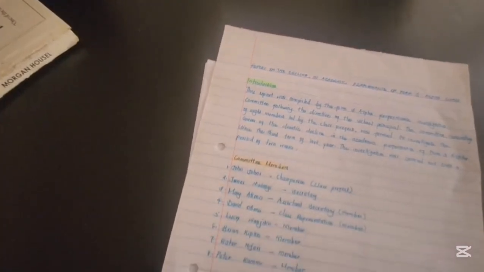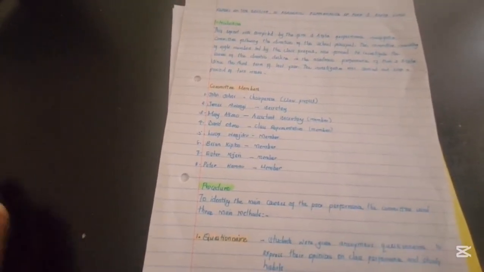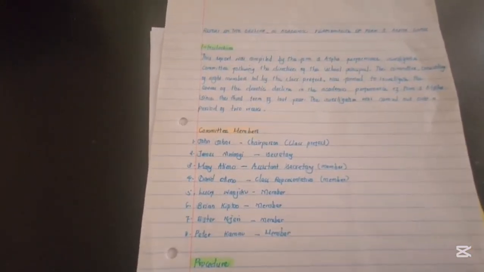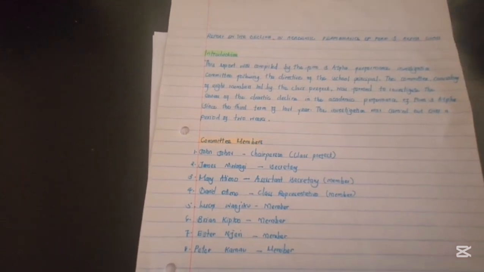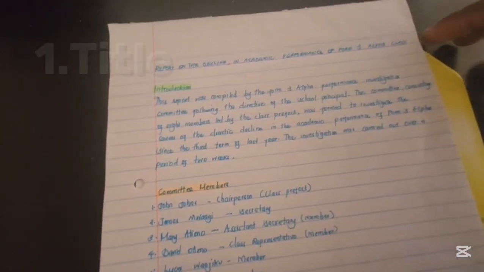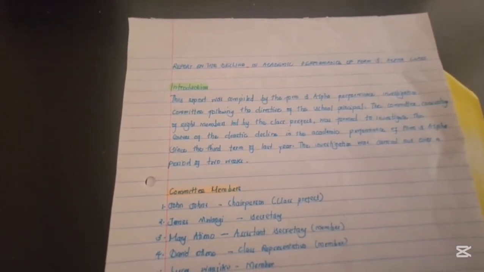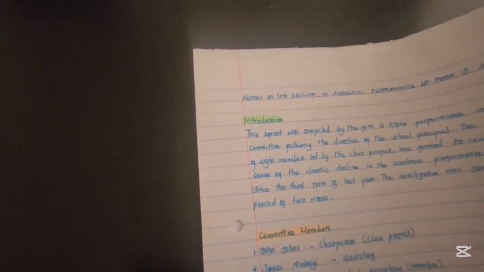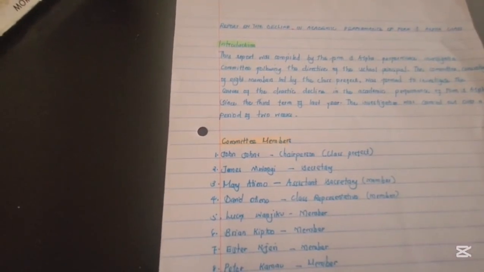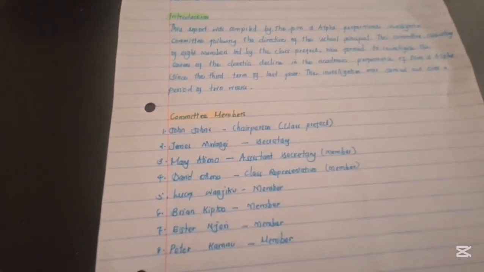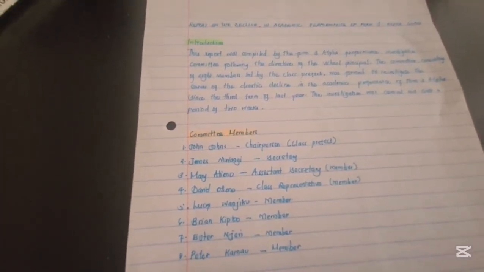I have already crafted the report, so let us go through it together. When writing a report, you must have your title. Mine is: Report on the Decline in Academic Performance in Form 3 Alpha Class. Now, after the title, remember the title should be written in capital letters and underlined. That is a must. You're supposed to begin with the words Report on the Decline, which we have done.